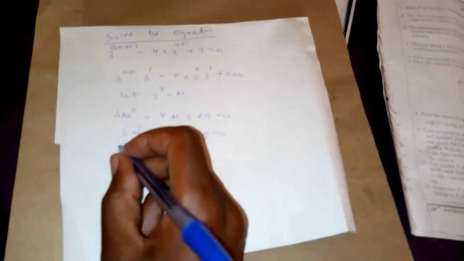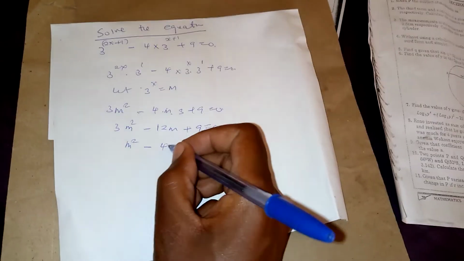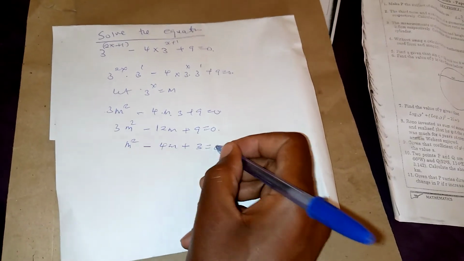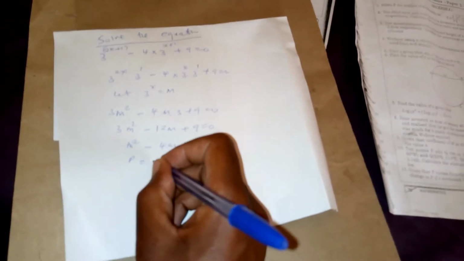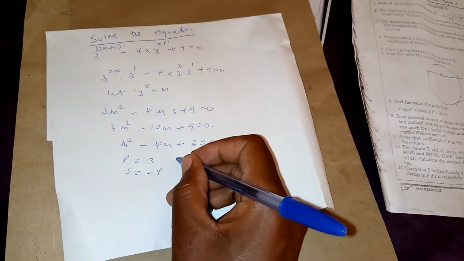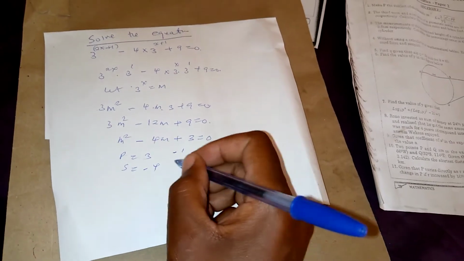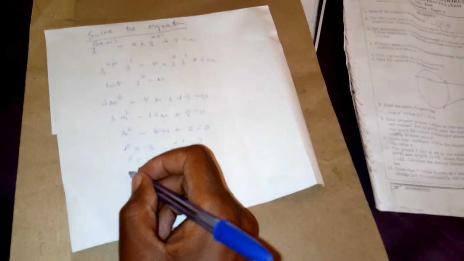So if you divide by 3 everywhere, you now get the quadratic equation I was talking about, m squared minus 4m plus 3 is equals to 0. Solving this, you'll have product is 3 and sum is minus 4. Those numbers are minus 1 and minus 3, because when you multiply them you get 3, and when you add them you're going to get negative 4.